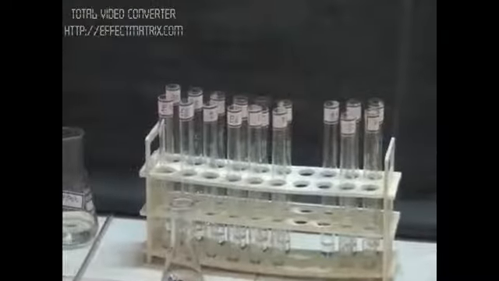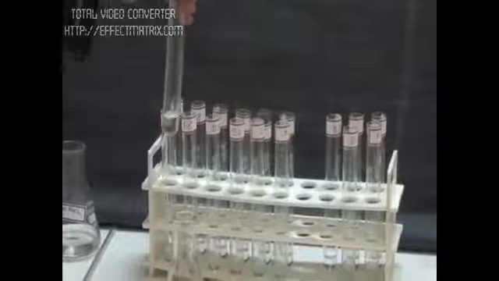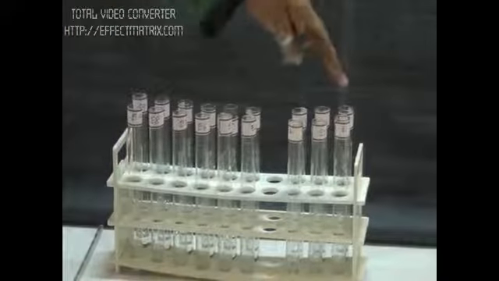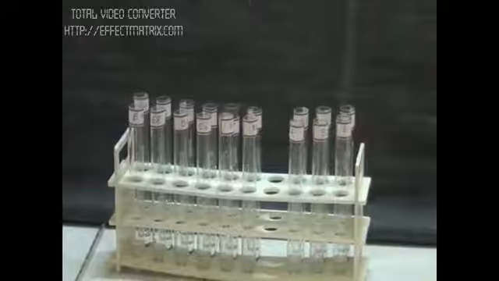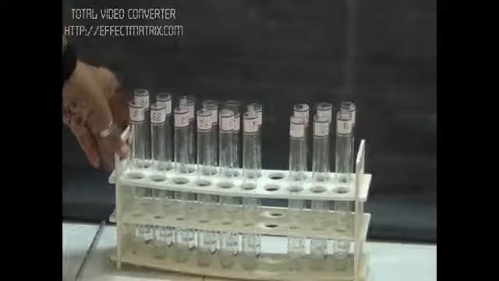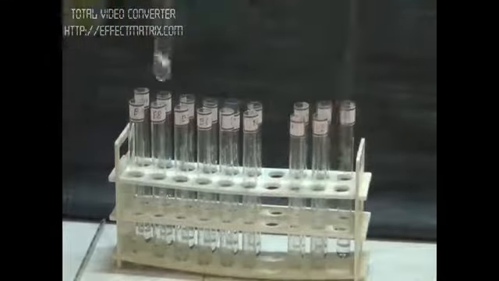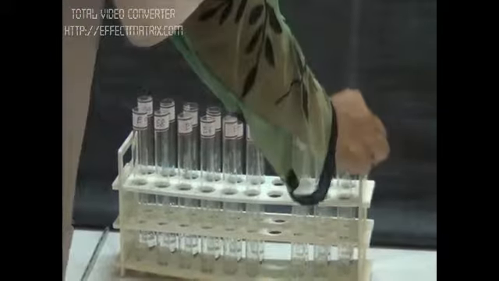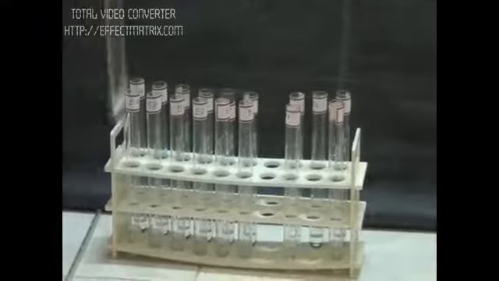After proper mixing of each tube in which we have added the enzyme, we are going to incubate all these tubes at 37 degrees for 30 minutes.